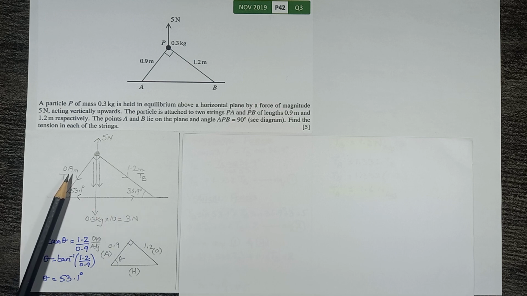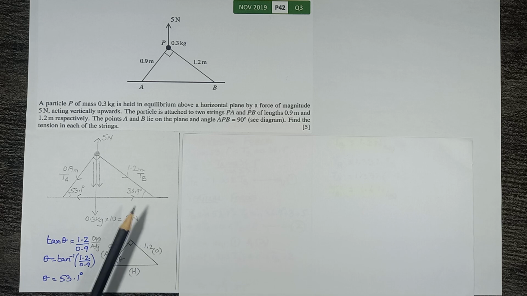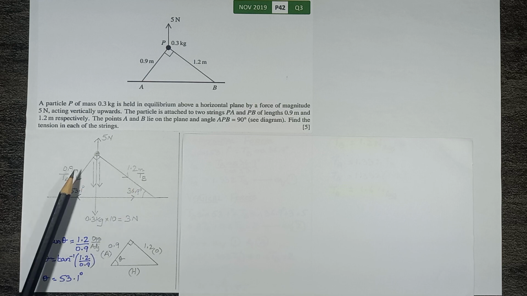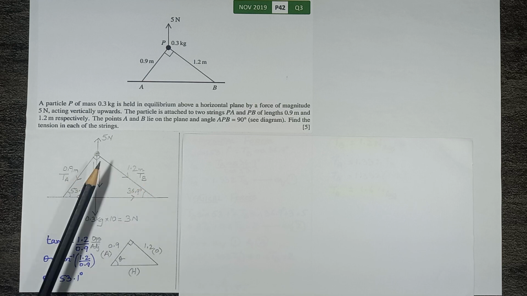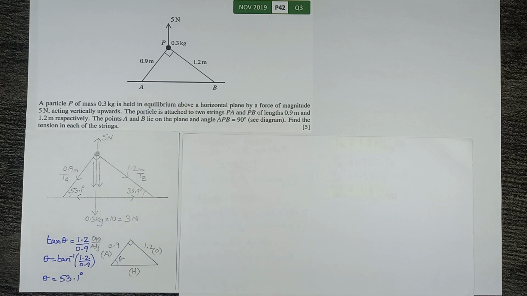This 0.9 meter and 1.2 meter were given to us just to find the value of the angle and nothing else. They have nothing to do with the calculations. It was just for finding the angle.